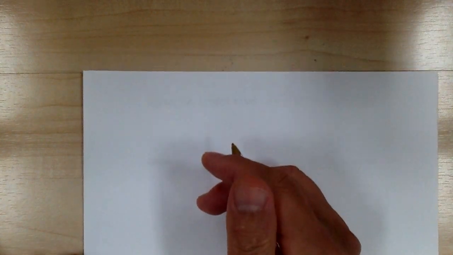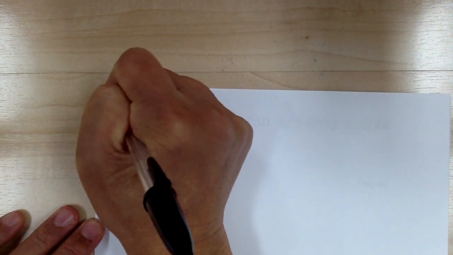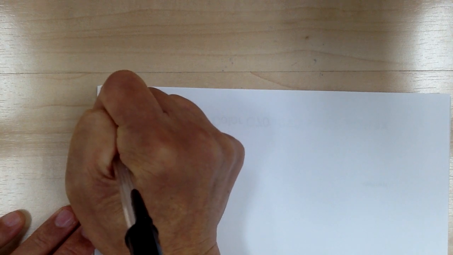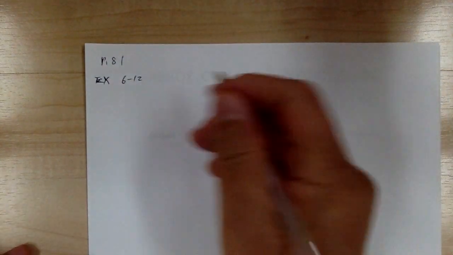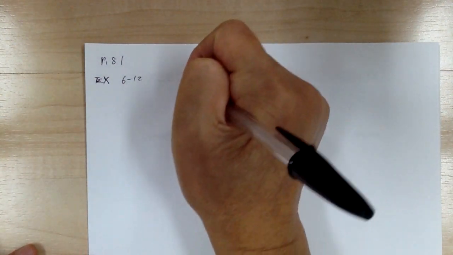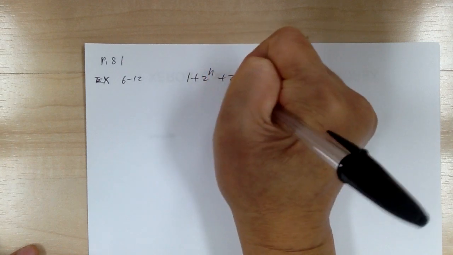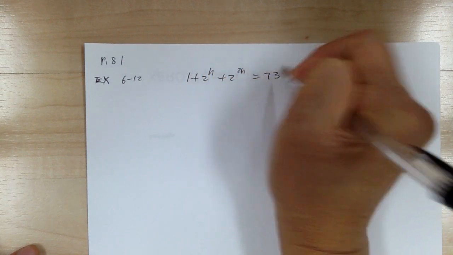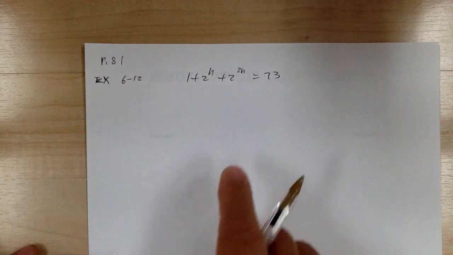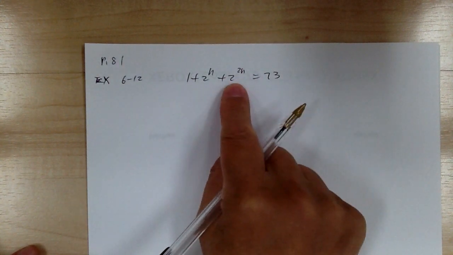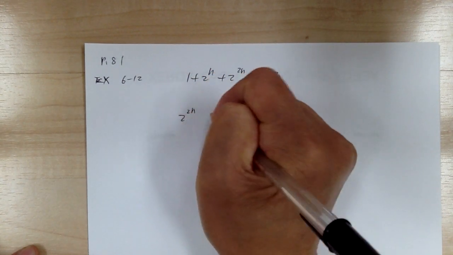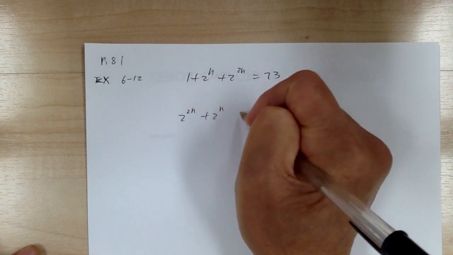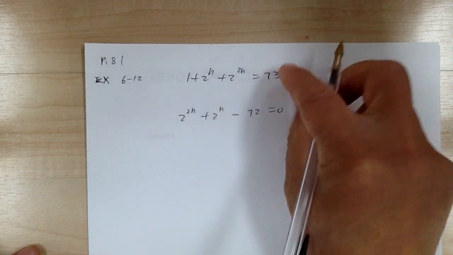Okay, let's go to example 6-12. So you have 1 plus 2 to the n plus 2 to the 2n equal to 73. So what you want to do in this case is rearrange and make this over. So you end up with 2 to the 2n plus 2 to the n minus 72 equal to 0. So you move this over.